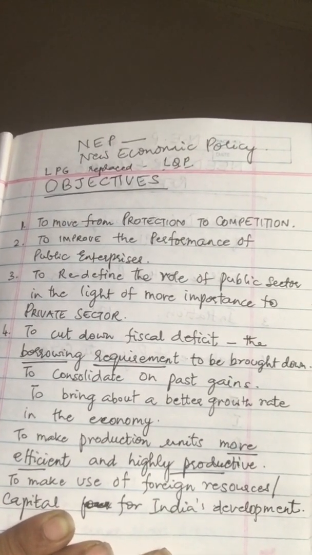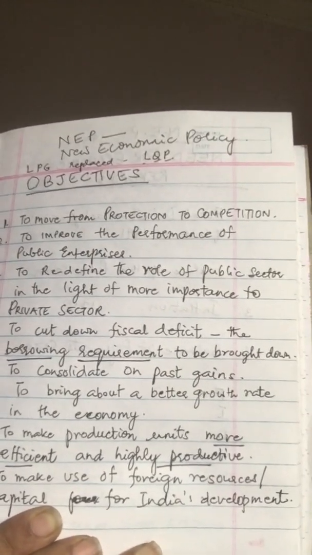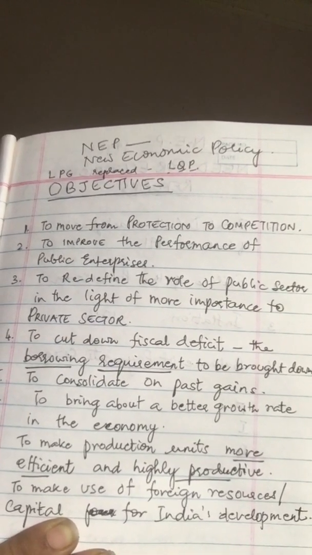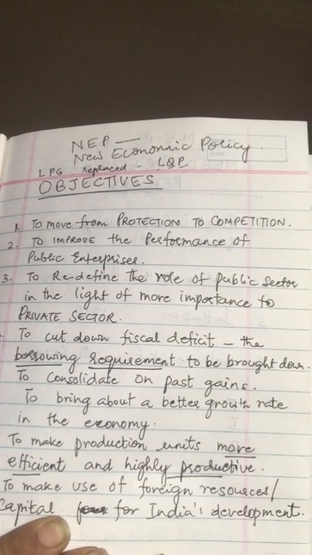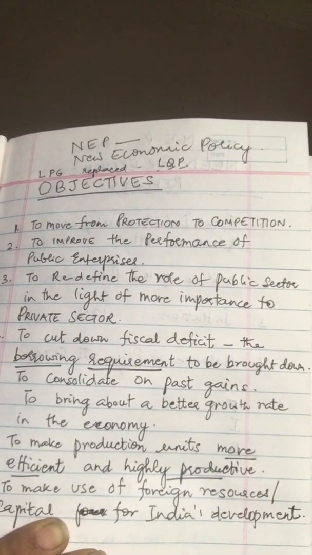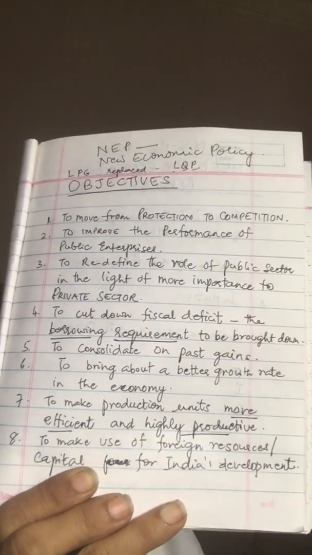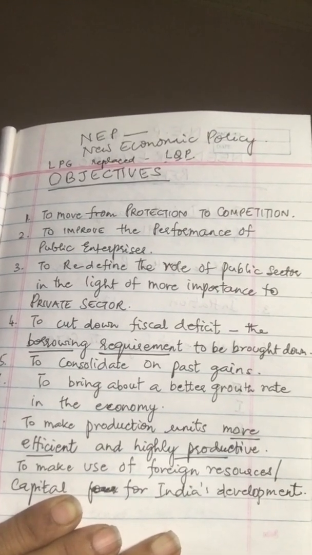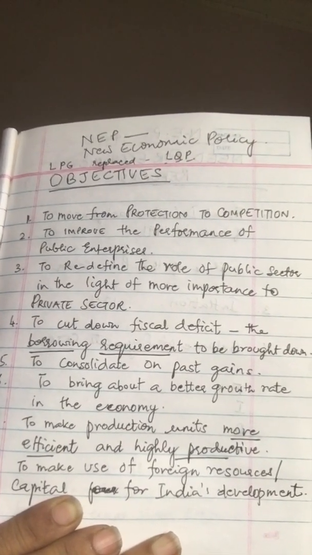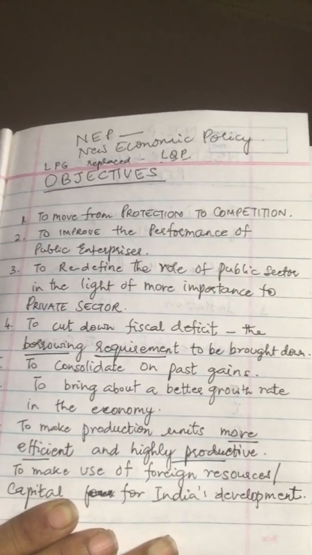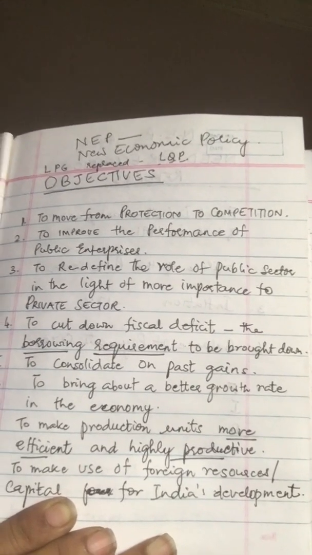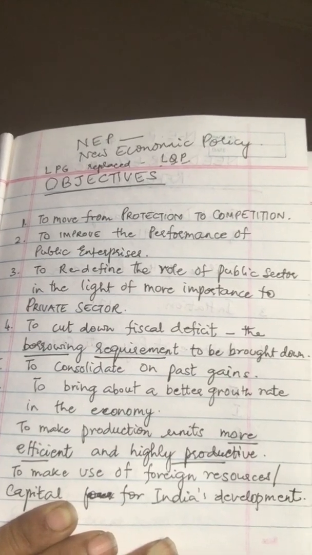And also to make use of the global or the foreign resources or capital for India's development. And of course, very important is to improve on whatever we had done in the past, to build on that, to consolidate on the past gains. And another objective would be to give a push to the growth rate in the economy, to accelerate, further take it on a higher growth rate. So basically we see these were the objectives of the economic reforms.